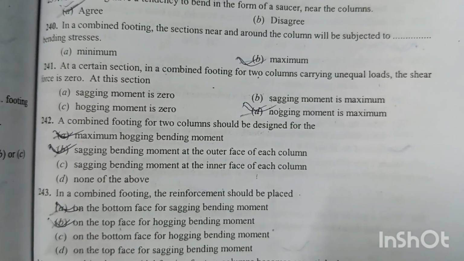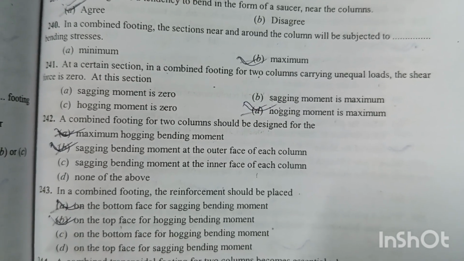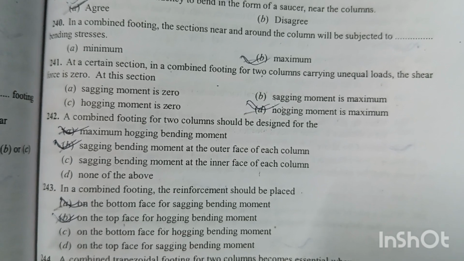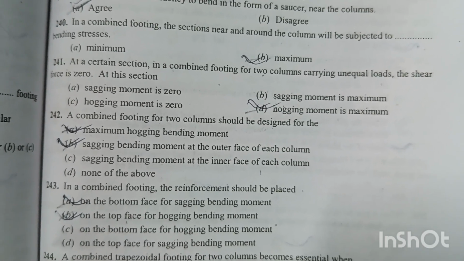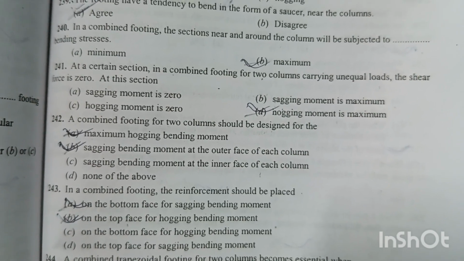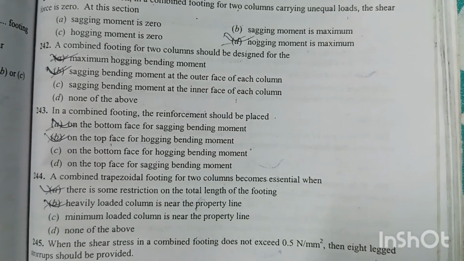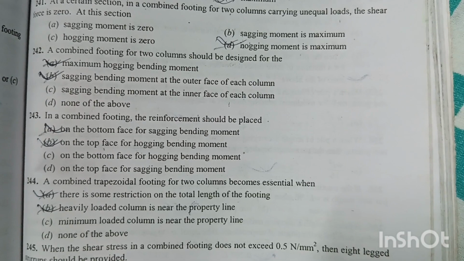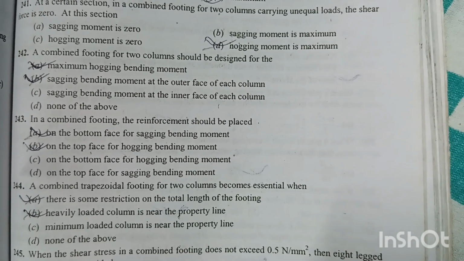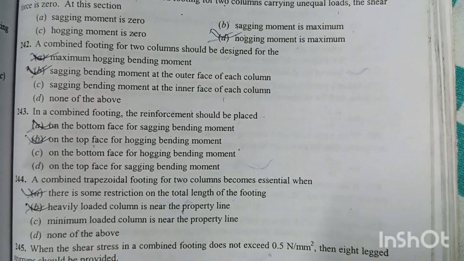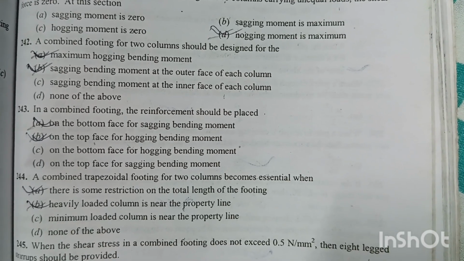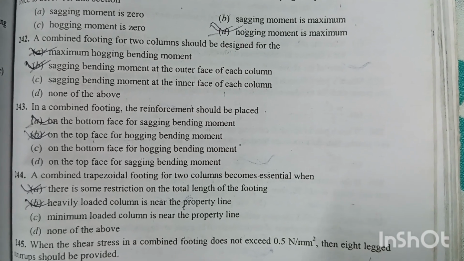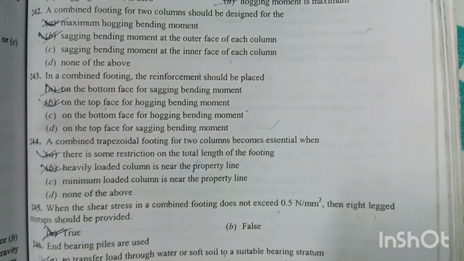Question number 243. In a combined footing, the reinforcement should be placed: Option A, on the bottom face for sagging bending moment. Option B, on the top face for hogging bending moment. Options A and B both are right. Question number 244. A combined trapezoidal footing for two columns becomes essential when: Option A, there is some restriction on the total length of the footing, right. Option B, a heavily loaded column is near the property line, right. So both options are right.